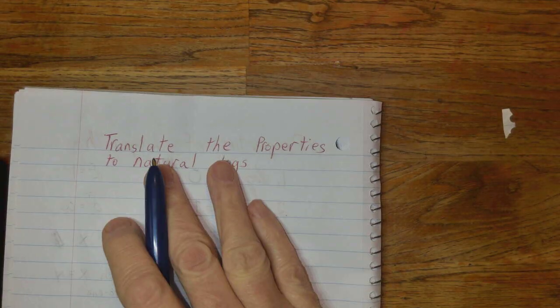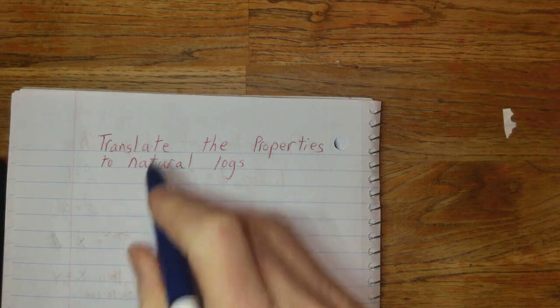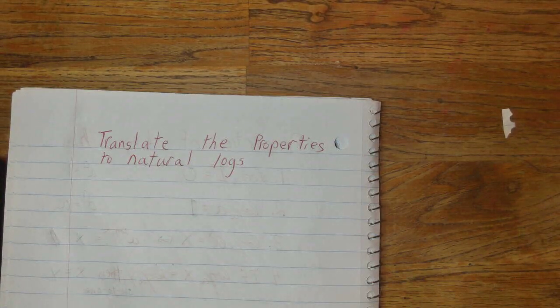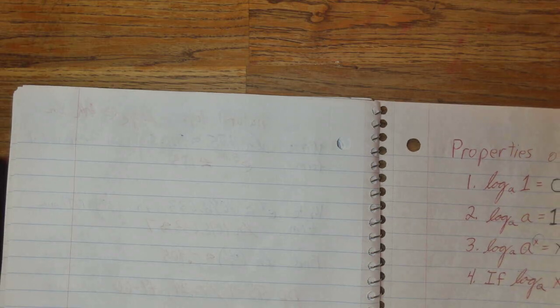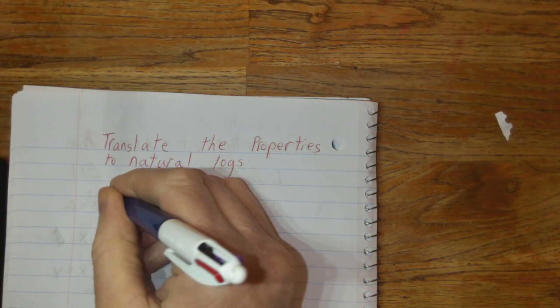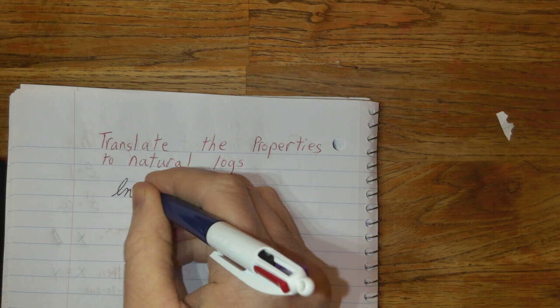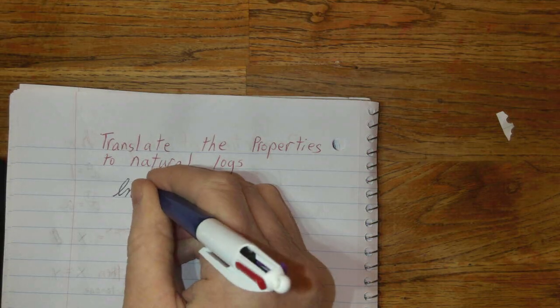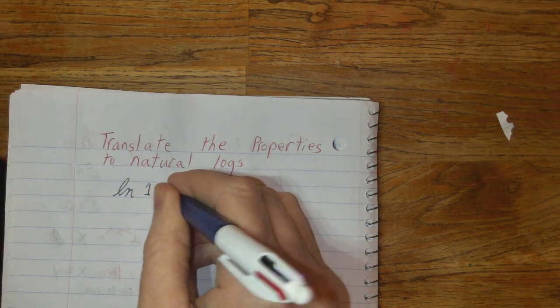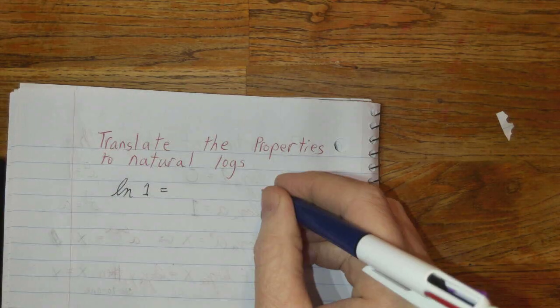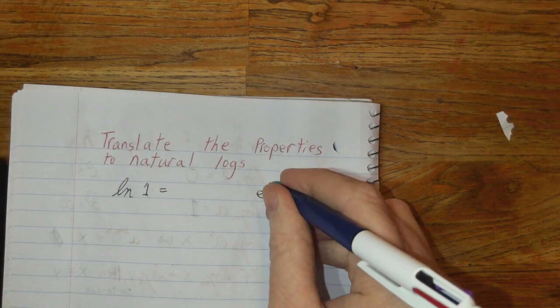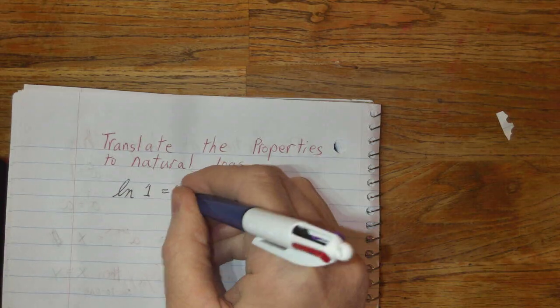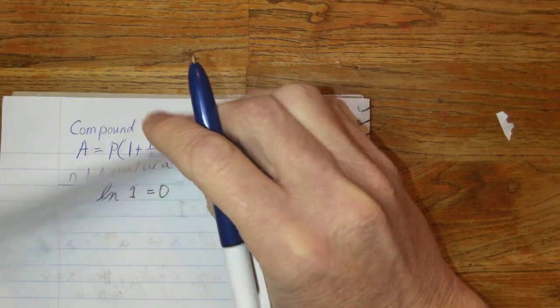Alright. Now, my next goal is to flip back and forth and translate all these properties to natural logs. Log base a of 1: if it's a natural log, we write natural log of 1. This is log base e. Natural log of 1. So e to what power would equal 1? Well, the answer is 0. The natural log of 1 is 0.